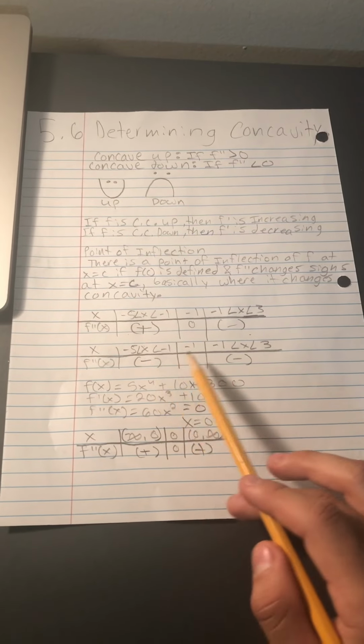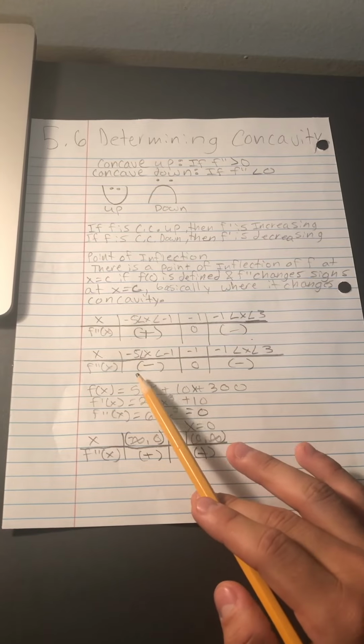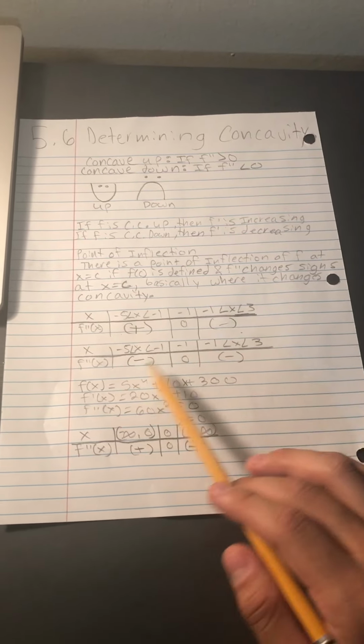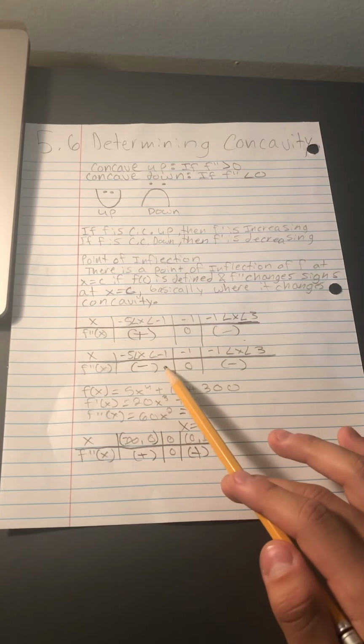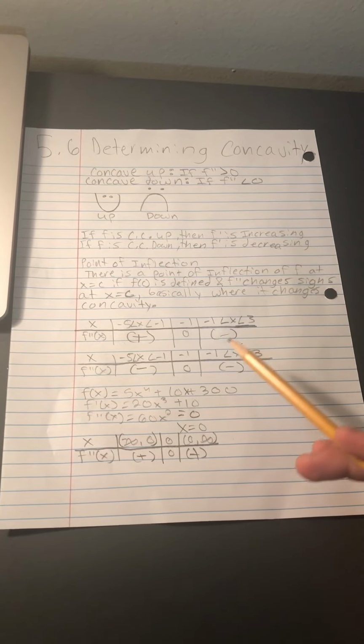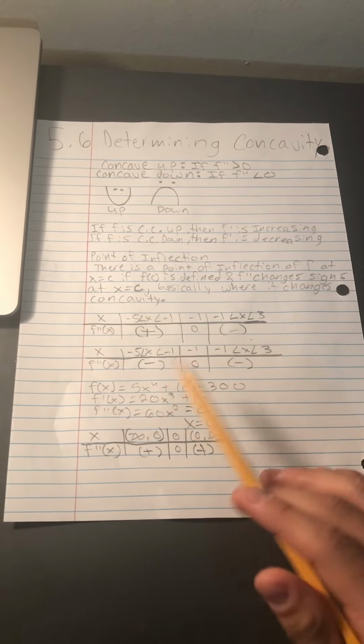Now here's the exact same graph with the same intervals, same 0 point, but instead of having one concave up and one concave down, now we have two that are concave down. So if it goes from concave down to 0, then concave down, it's not changing concavity, it's still the same. So this isn't our point of inflection, and we have two concave downs.